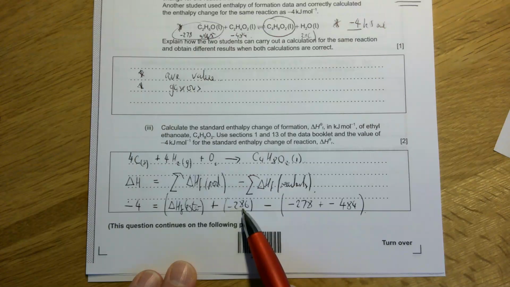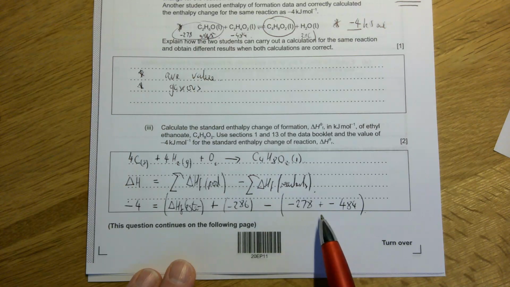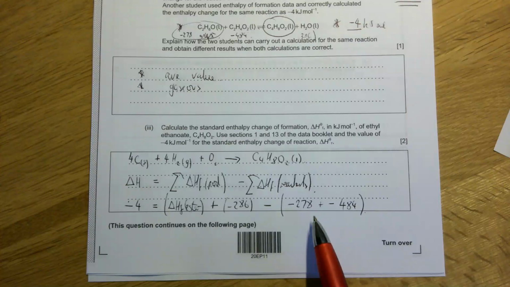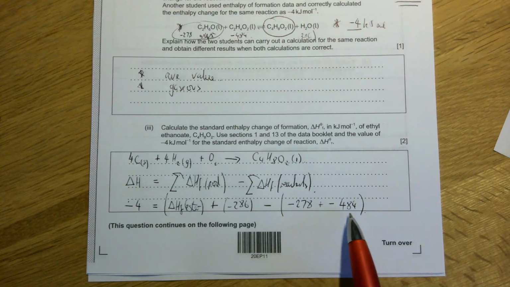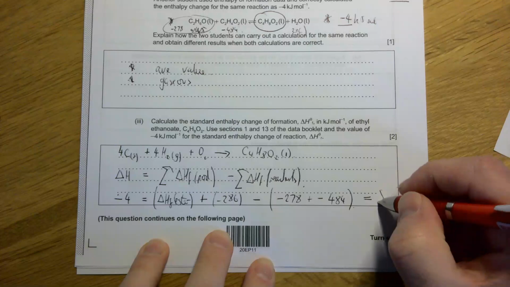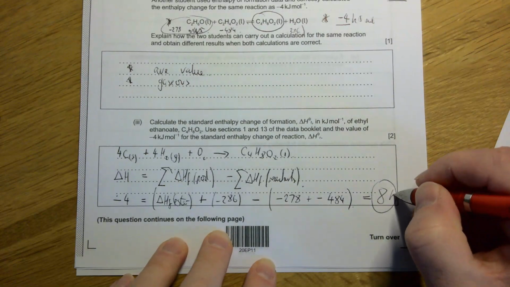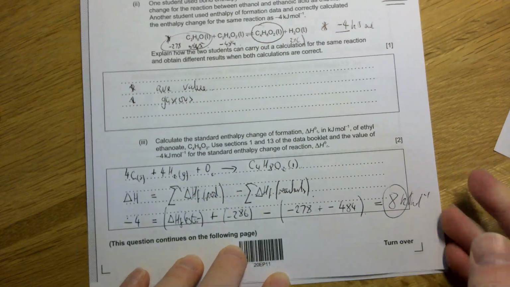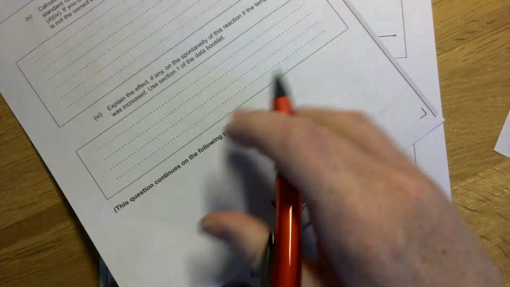You'll end up adding 286 and adding -278 and -484, if you see what I mean. You rearrange this equation properly, and I'm not going to do that for you. That should come to 8 kilojoules per mole. That's that question.